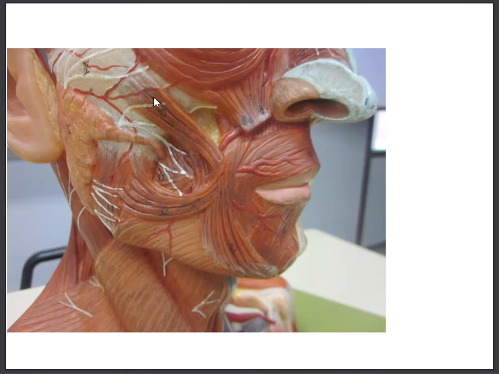The next muscle we're going to look at also starts on the zygomatic bone, the cheekbone, and then goes to the corner of the mouth, right? Notice it's not going to the lip. The zygomaticus minor is heading to the lip. This one's going to head to the angle of the mouth.